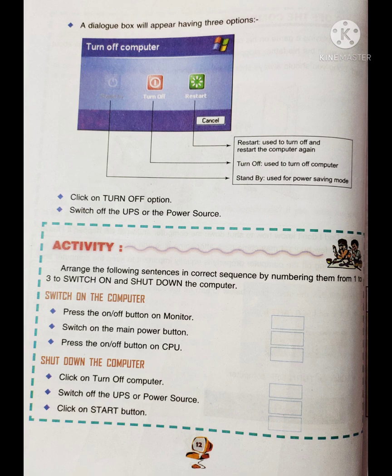Steps. So firstly I will read the steps as it is. Press the on off button on monitor. Switch on the main power button. Press the on off button on CPU. Now you have to see that to turn on the computer, what should be the first step? So tell me, what should be the first step?